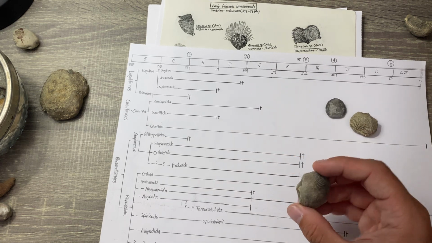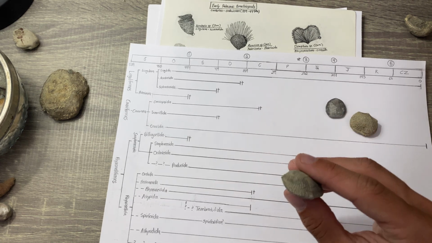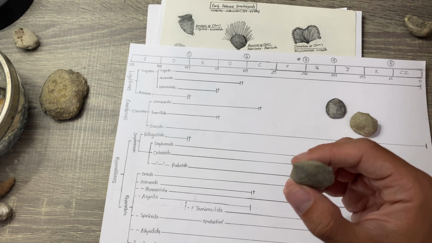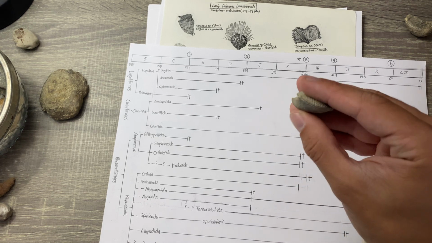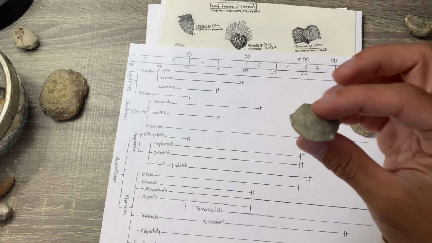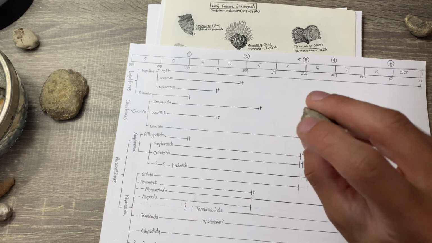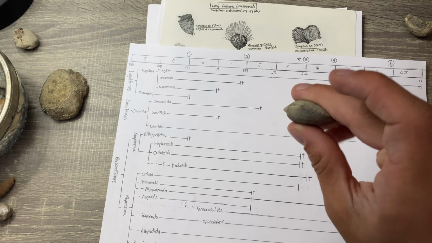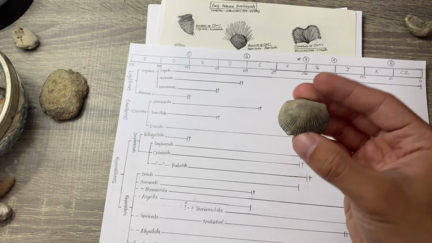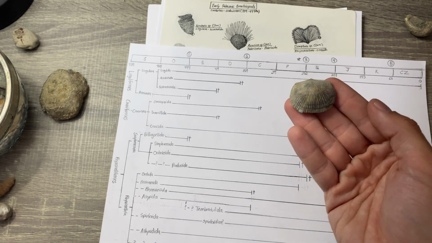Anyways, orthids are generally going to be very biconvex, meaning that you have really just two large valves. It just kind of looks like this. It's sort of, I guess, globular in shape. They have a very prominent beak, like that, and what we call costate, which is this really fine ribbing.